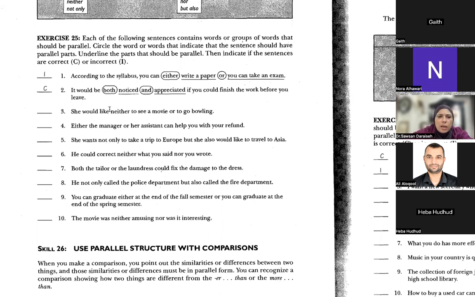Listen, Dr. Ghaith, she would like is fine. This is good. Now neither, she would like, neither. Or either to see a movie or to go bowling. You feel that it's better than that, right? Yeah, it's better. Well, we can say neither nor, but I think the first option makes more sense. I would say that both of them are correct, Dr. Ghaith. Both are correct.